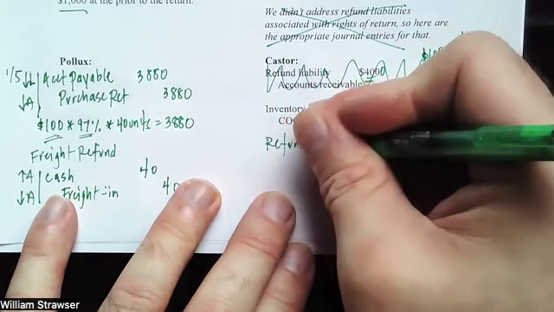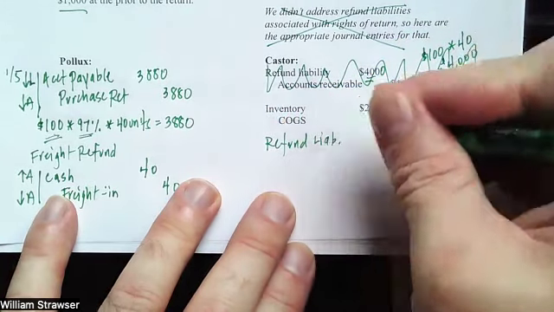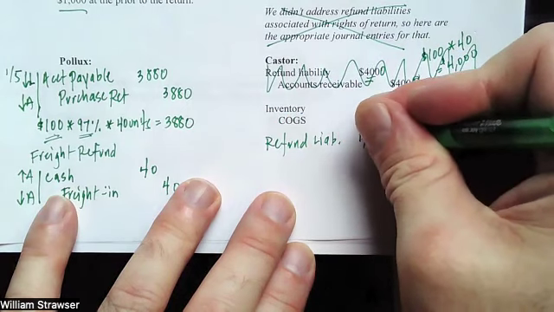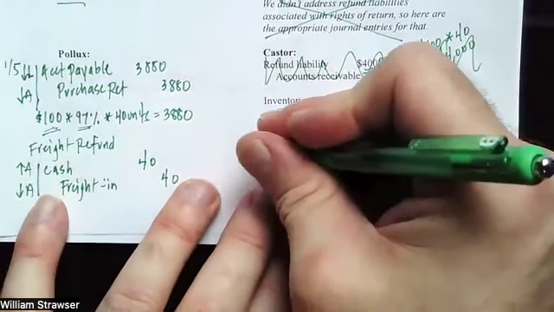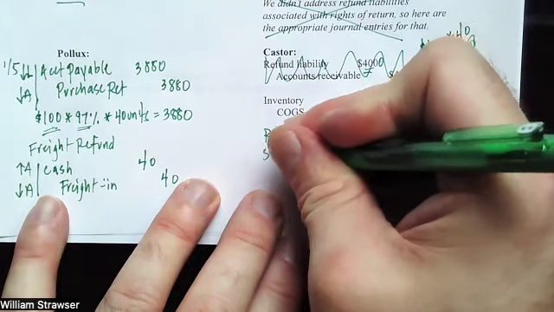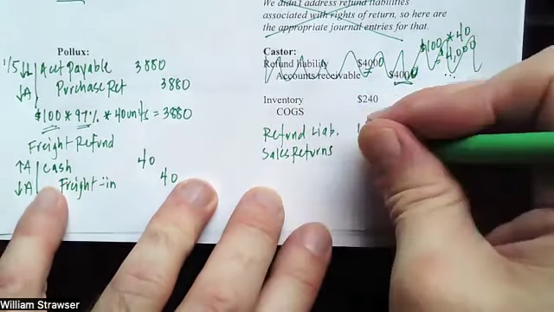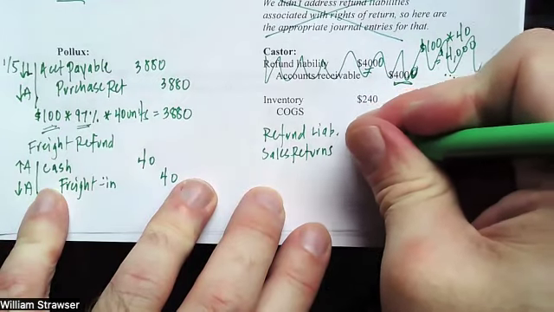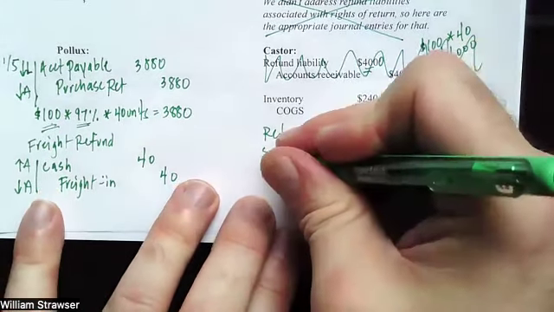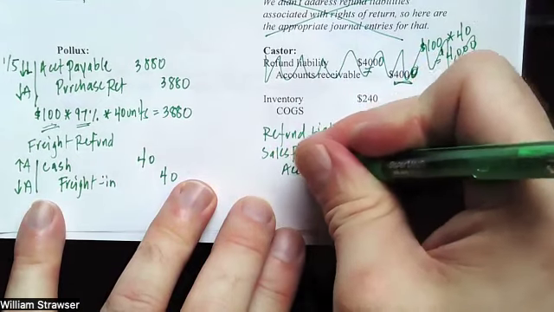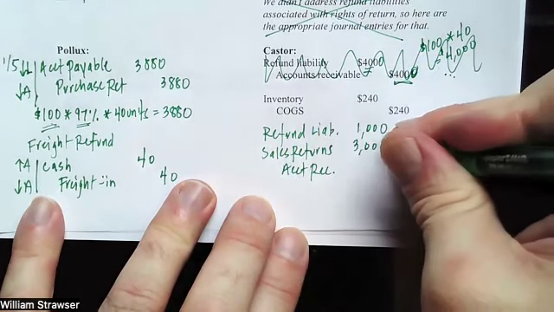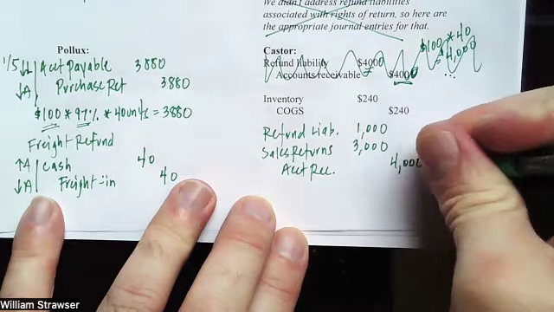My refund liability stops at 1,000. The sales returns would then make up the remaining piece, 3,000. And the credit to accounts receivable still remains at 4,000.